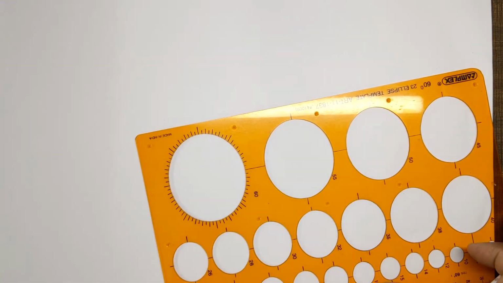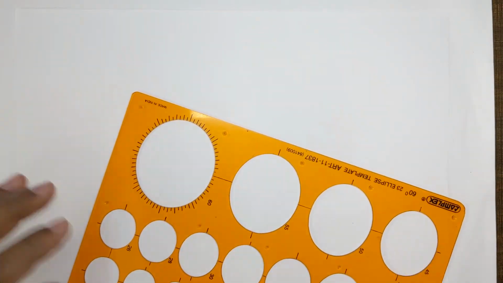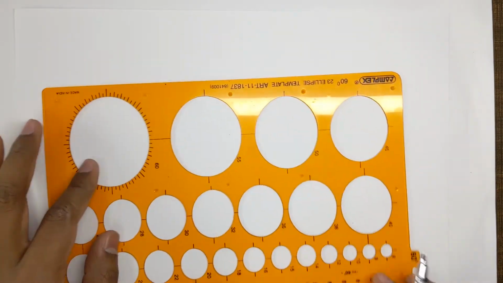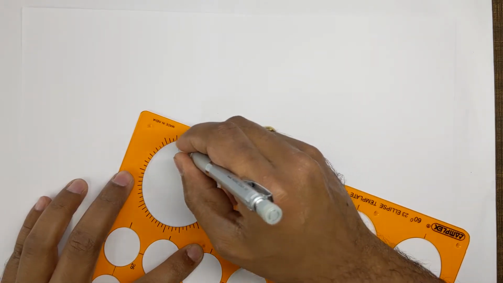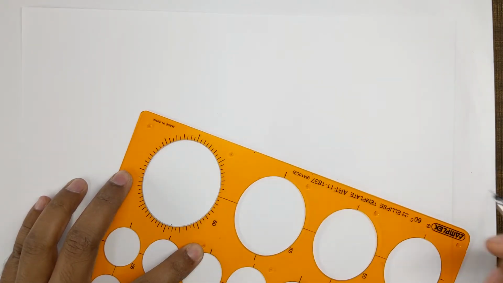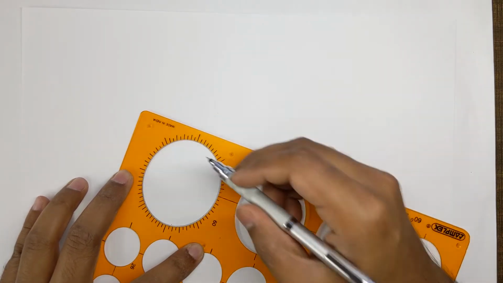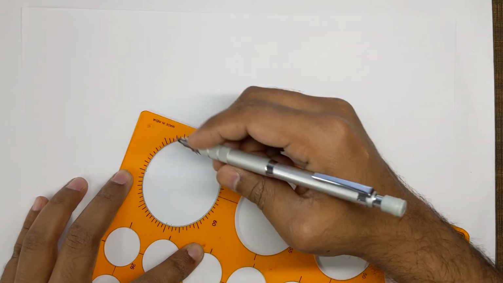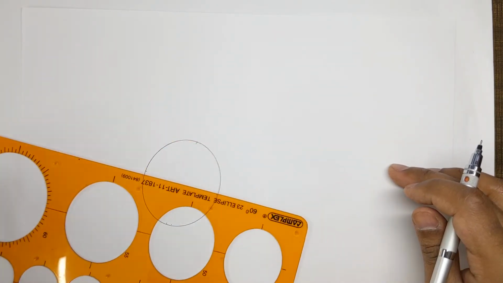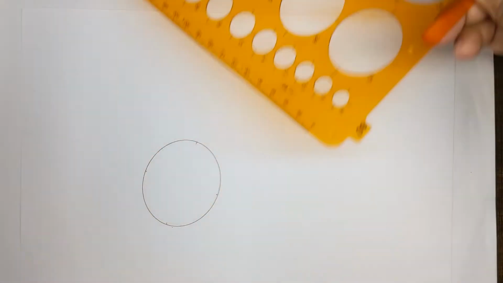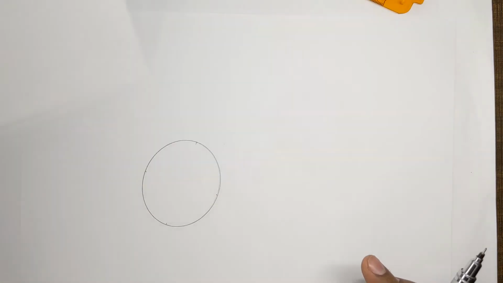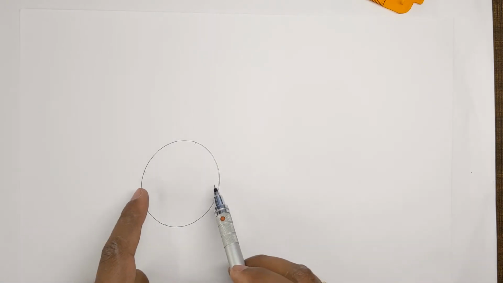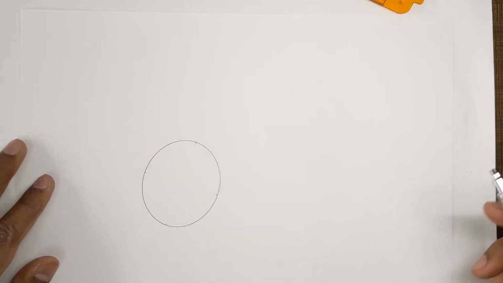I'm just going to choose the bigger 60 degree ellipse guide, and I'm going to just draw it over here. A nice simple circle, or a nice simple ellipse. And from my previous videos, if you have seen, I have explained that an ellipse is nothing but a circle which is in perspective. As you have seen over here, we need 3 and a half circles inside the view, so we need to multiply this 3 and a half times in perspective.